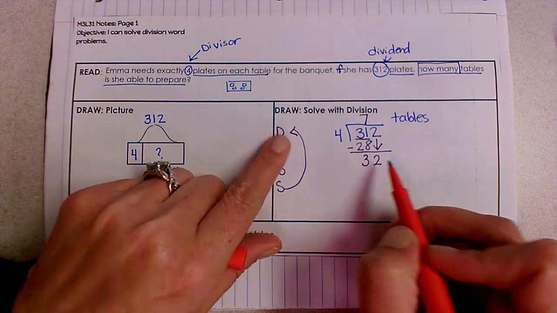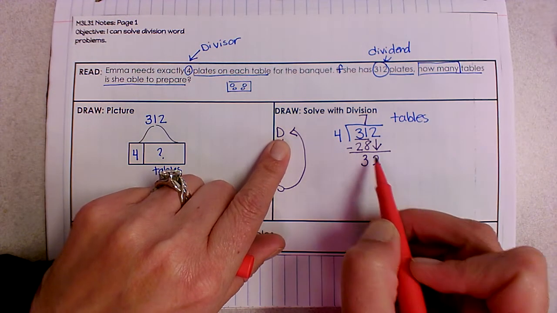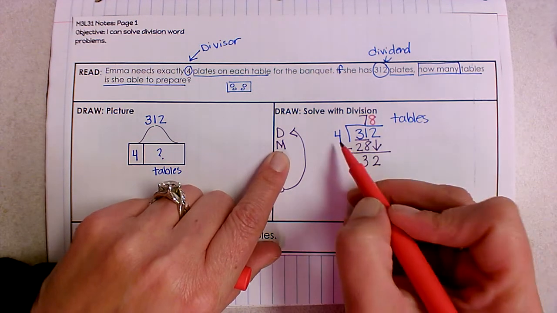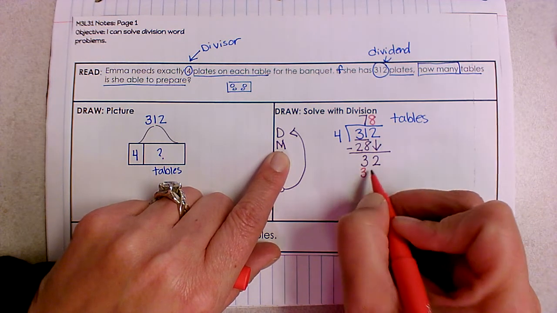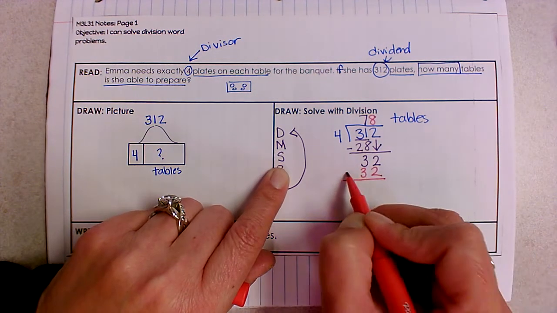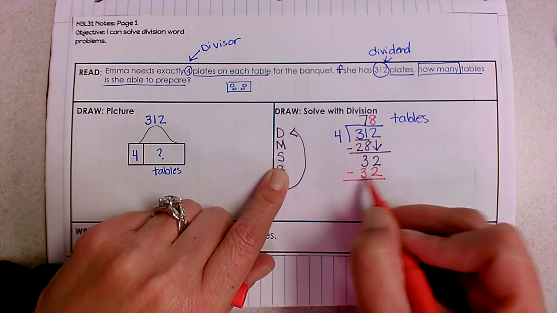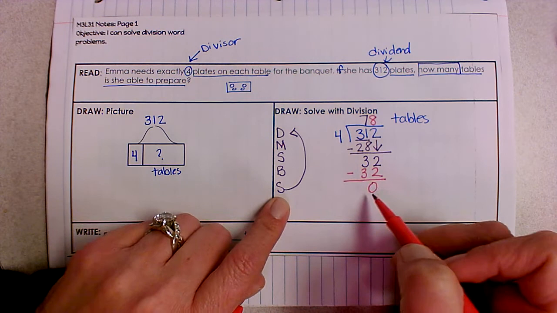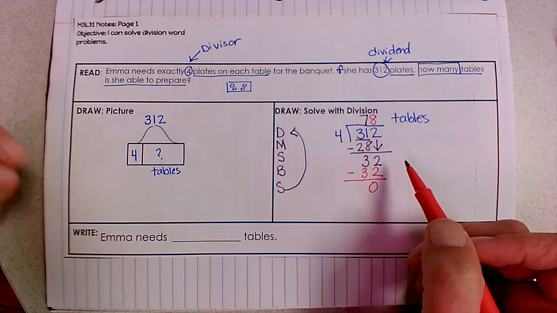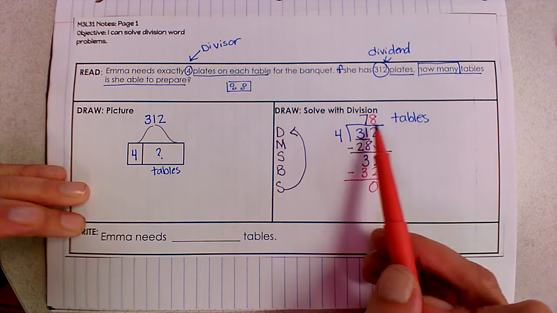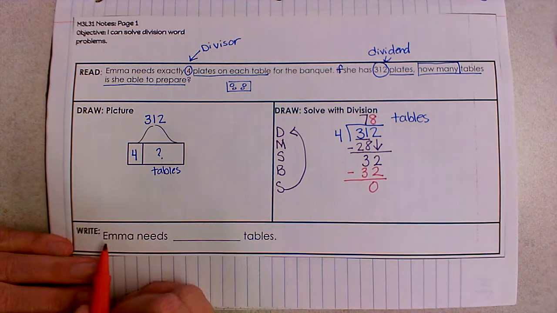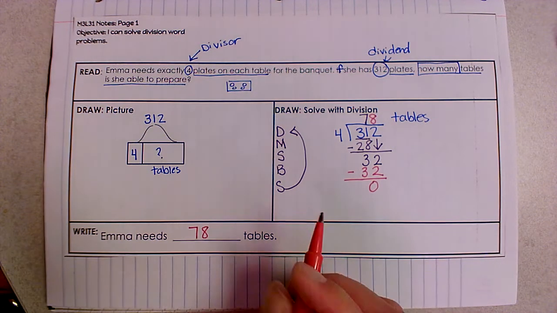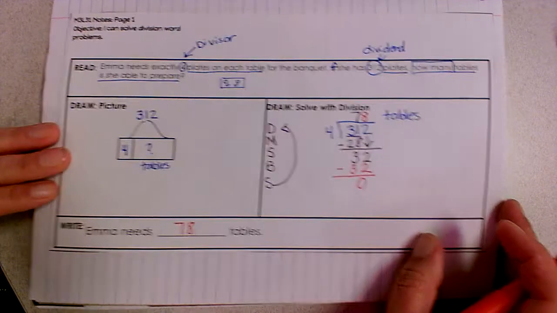So now I'm going to take 32 divided by 4. How many times can 4 go into 32? If you said 8 times, you're right. I'm going to multiply 4 times 8. 4 times 8 is 32. Now I'm going to subtract. 32 minus 32 is 0. Do I need to bring anything down? Nope, I'm done. Do I have any remainders? No. So how many tables did Emma need for her banquet? She needed 78 tables. So now I'm going to write it in. Emma needs 78 tables. But remember yesterday's lesson where we talked about checking our work?